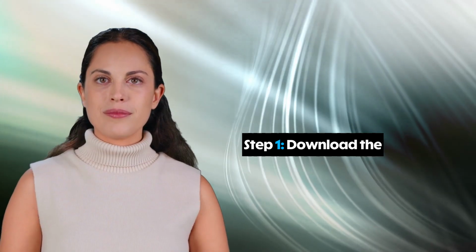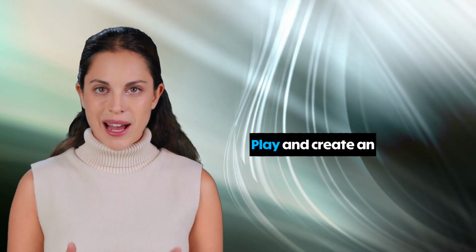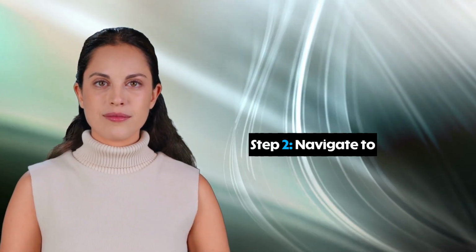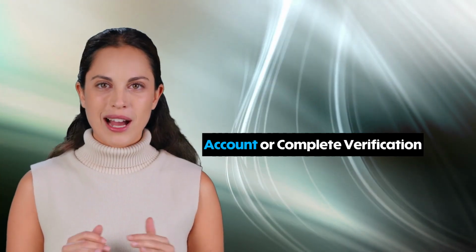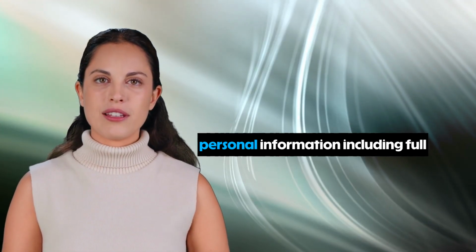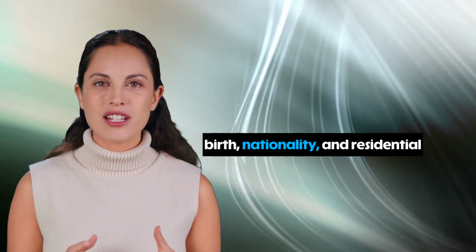Step 1. Download the Crypto.com app from the App Store or Google Play and create an account with your email address. Step 2. Navigate to the Account or Profile section and select Verify Account or Complete Verification to begin the process. Step 3. Provide your personal information, including full legal name, date of birth, nationality, and residential address.